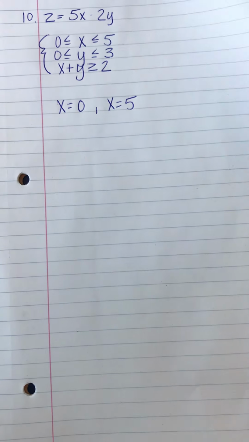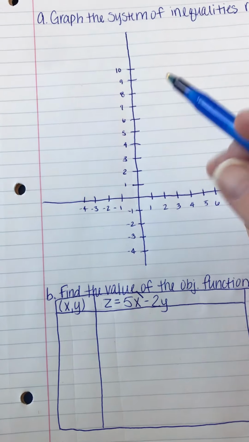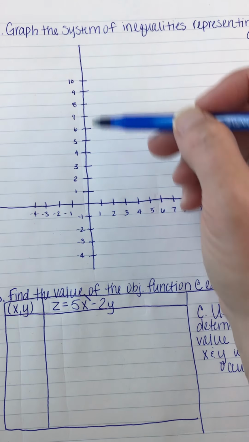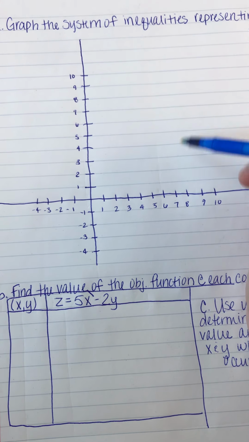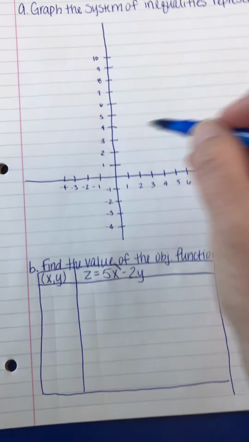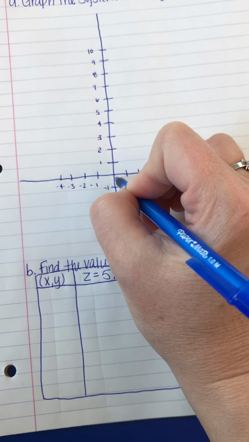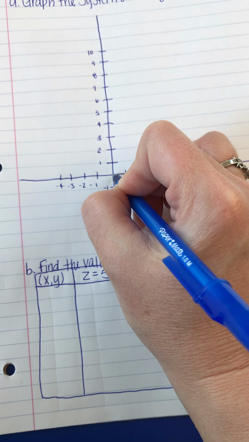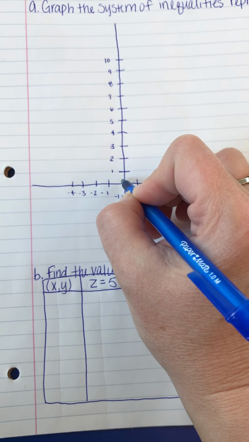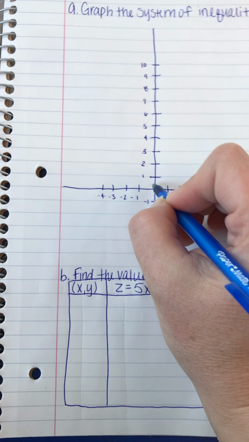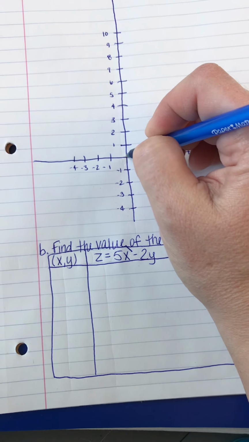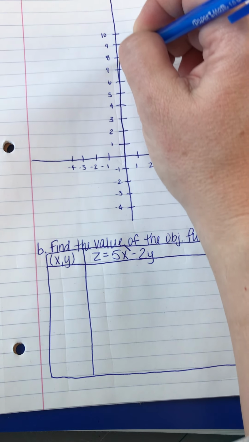So to graph that, we know that it's going to be in this upper right quadrant. So the first point is x equals 0. So right here, we will graph x equals 0. And that point is right here.